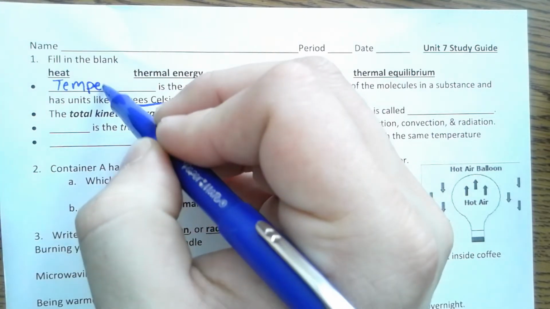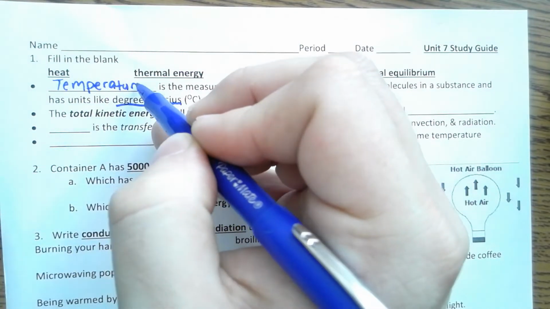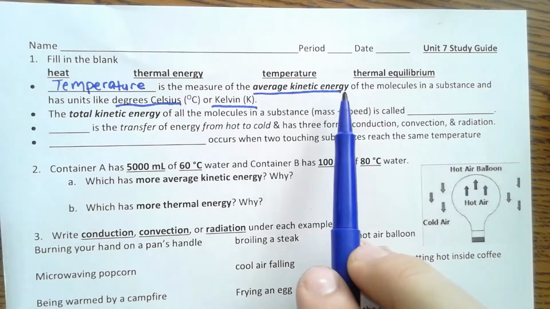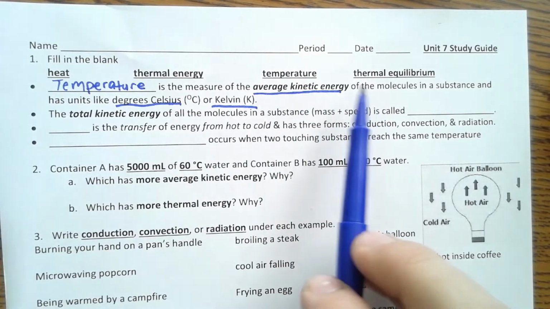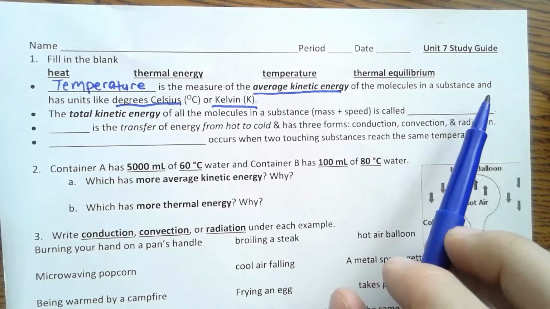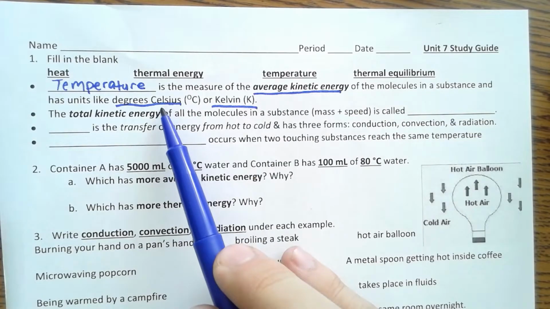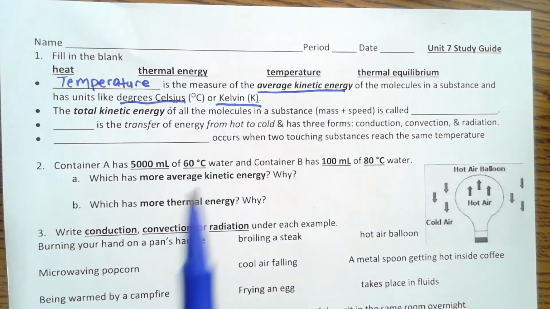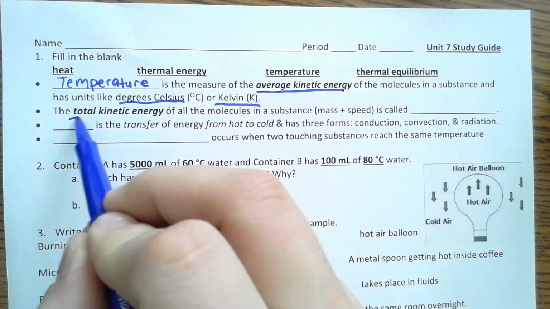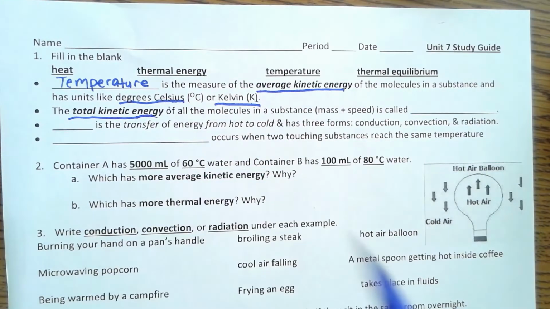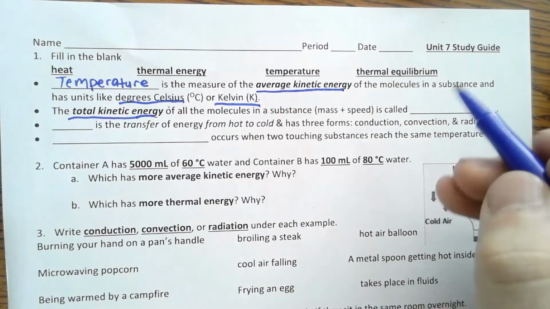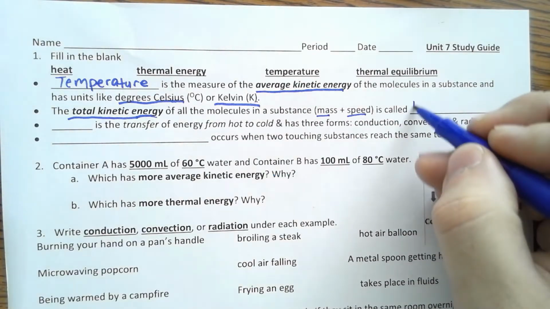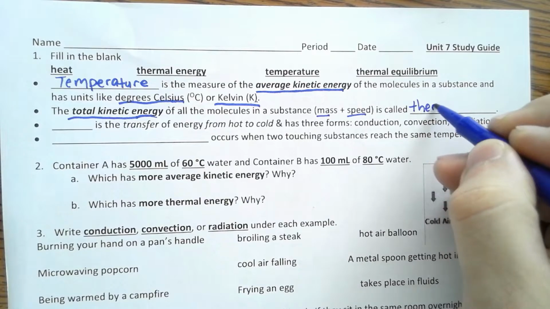You all know what temperature is, but now you need to know temperature refers to the average kinetic energy, or about how fast the molecules in a substance are moving, and we measure that with degrees Celsius or Kelvin. The total kinetic energy of all the molecules in a substance, so the mass and the speed of the molecules, is called thermal energy.